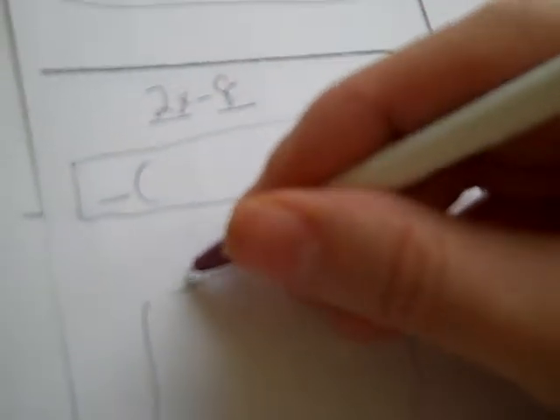Okay, then 2x minus 8. It's two terms. So GCF and DOPS. Okay, so GCF, do we have a negative in front? No, we don't. Do you have x on everything? Nope.